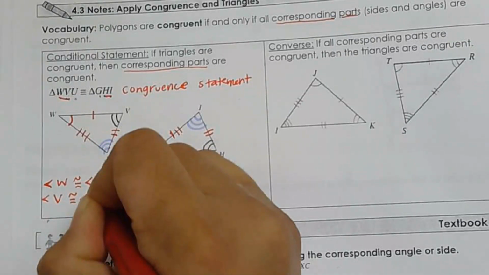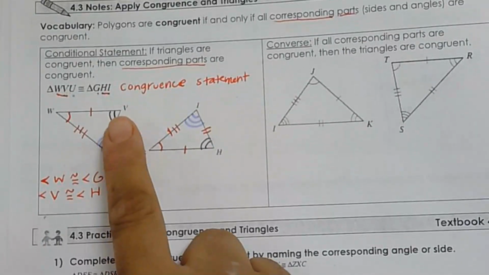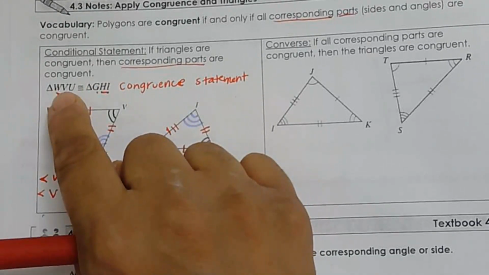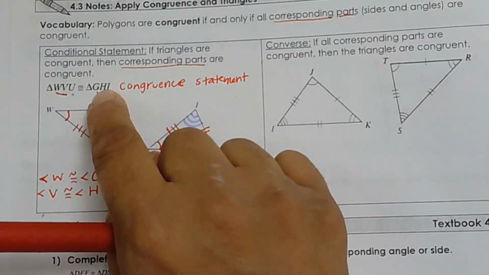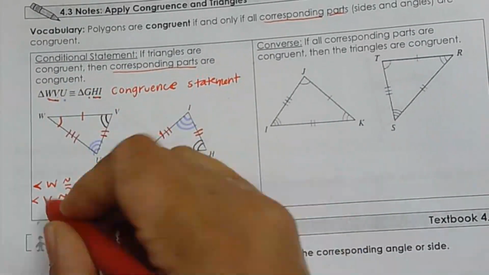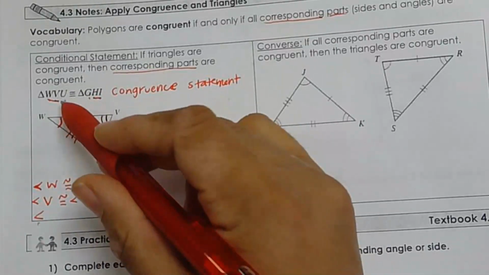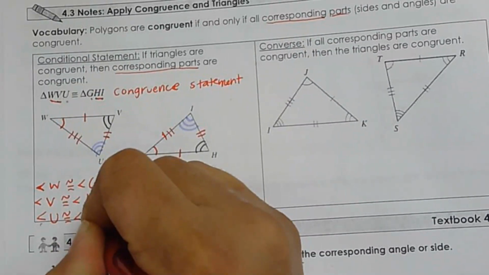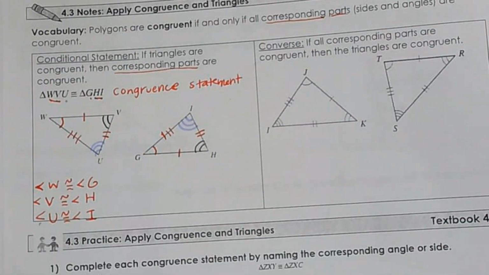And again, you can either look at the diagram because it's marked up now, or you can go back up to the congruent statement and say, okay, V was the second letter and H is the second letter. And that's how I know they correspond. And then we have the last one, U with I. Okay, and those are just the congruent statements for the angles.